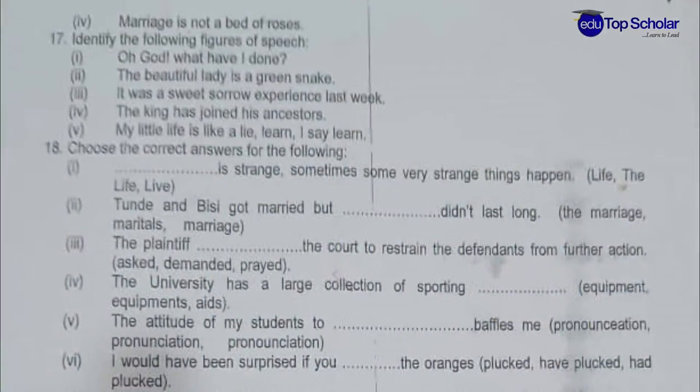Question number 18. Choose the correct answer from the following. Number 1: Dash is strange. Sometimes some very strange things happen. The first option is life, the second option is the life, then the third option is live.